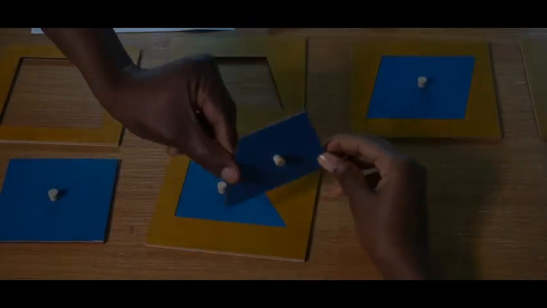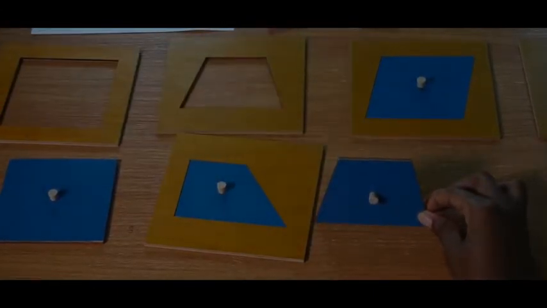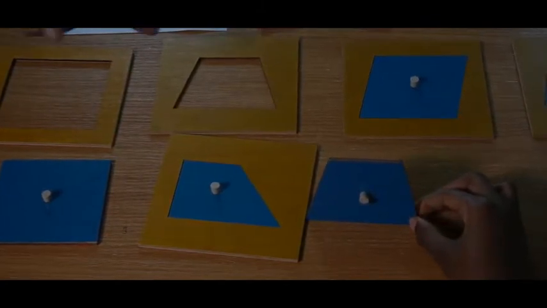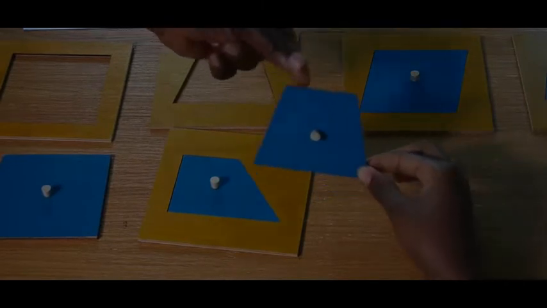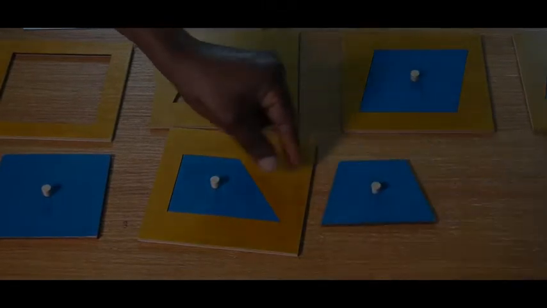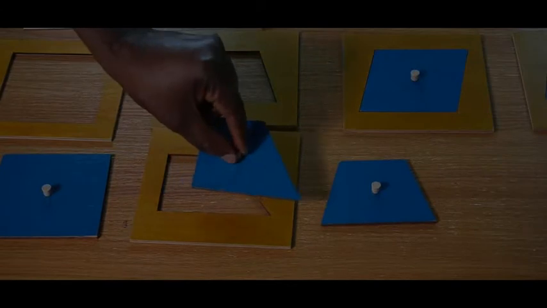What does it remind you of? It reminds me of a table. It reminds you of a table, and what do we call this? Trapezoid. I have another shape that also looks like a table here.